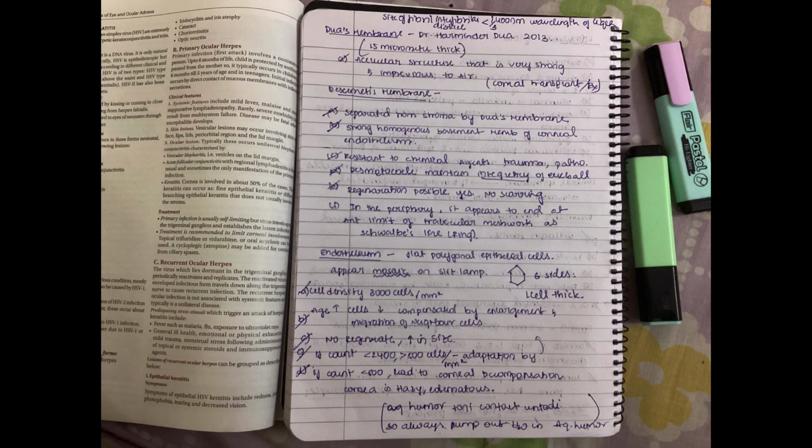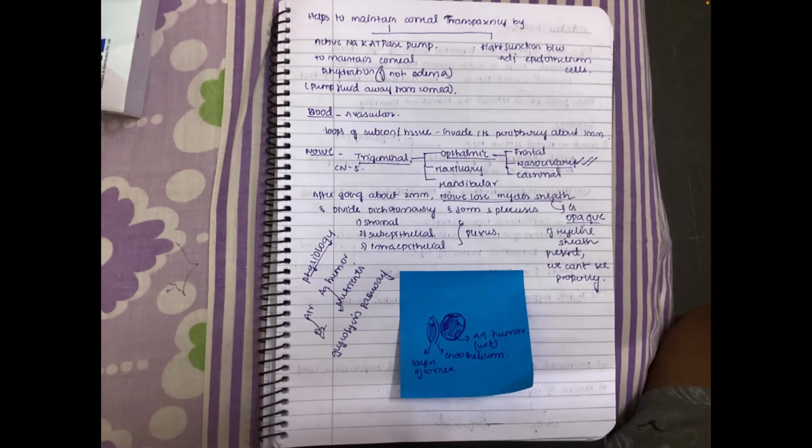Coming to the endothelium, we wrote about this whole Jammu and Kashmir story, right? This 3000 cells should be maintained. This is the cell density. If the cell count falls below 500, it leads to an edematous condition of the cornea because it is in contact with the aqueous humor, so we need to maintain the dehydration. Just write the story.